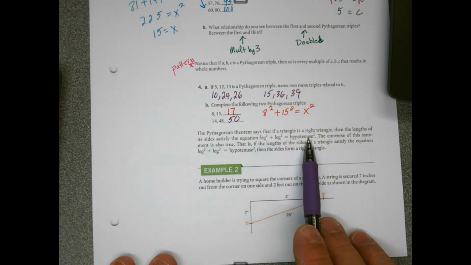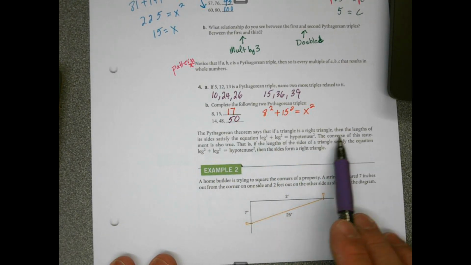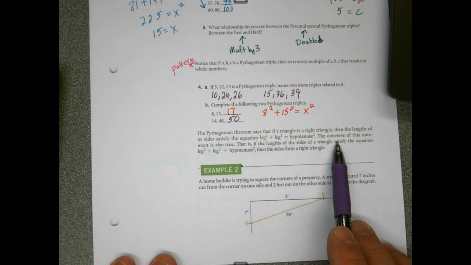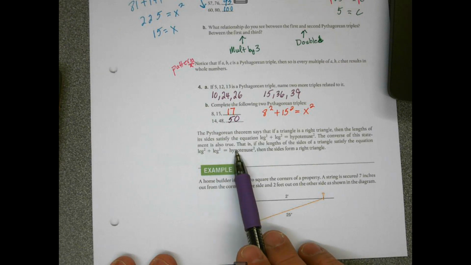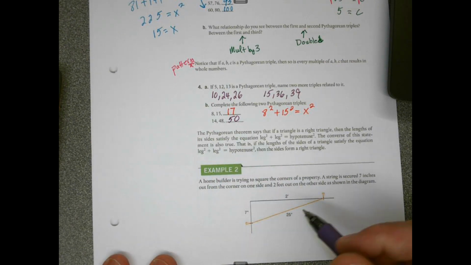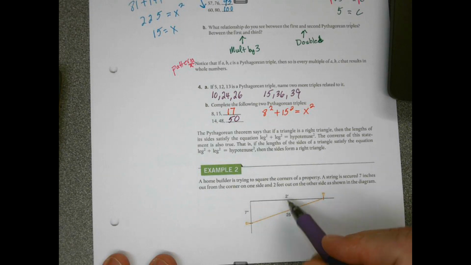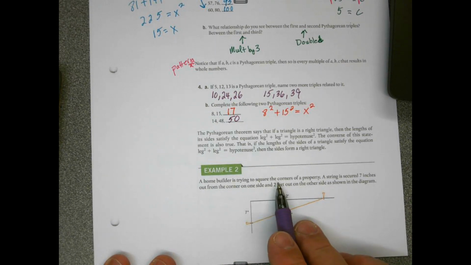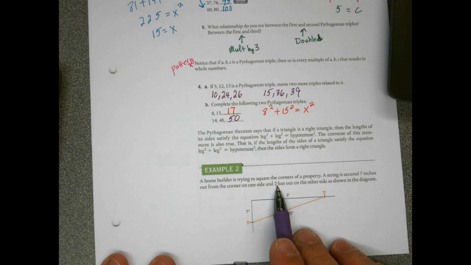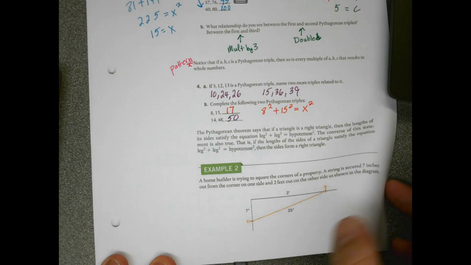For example, a home builder is trying to square the corners of the property. A string is secured 7 inches off of the corner of the sides, the other as shown in the diagram. One side is angled until the 2 marks are exactly 25 inches apart, and then a stake is planted in the property.